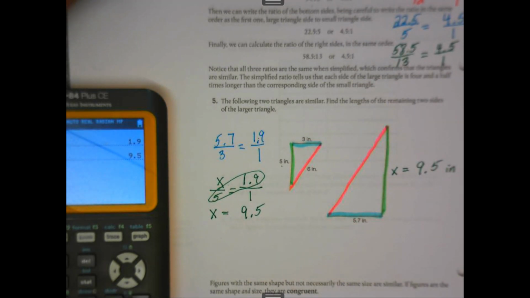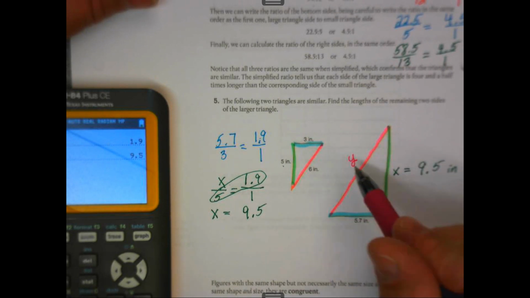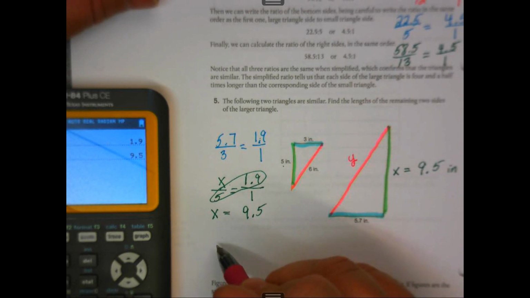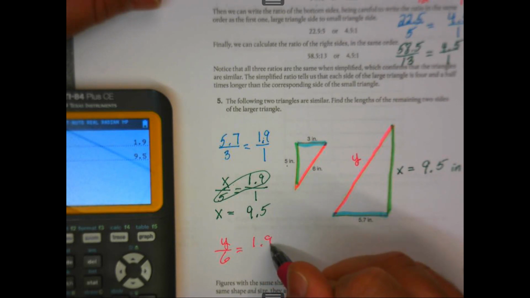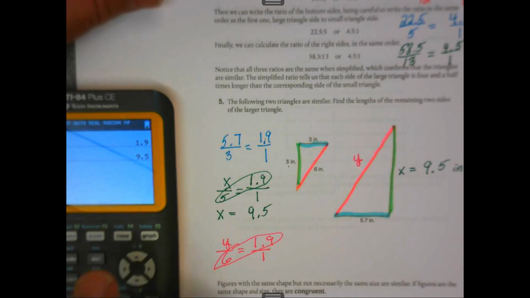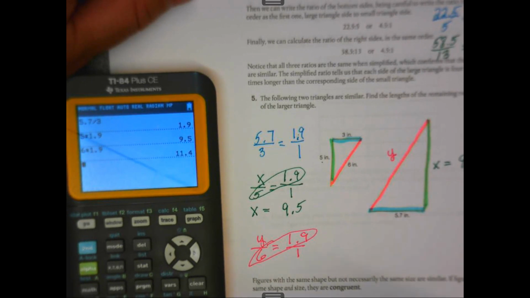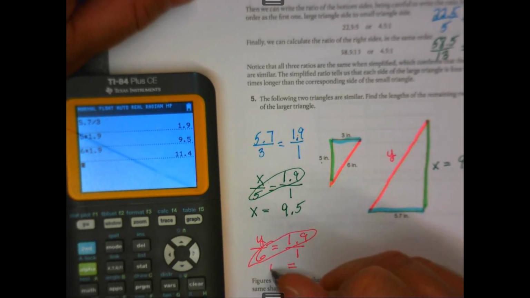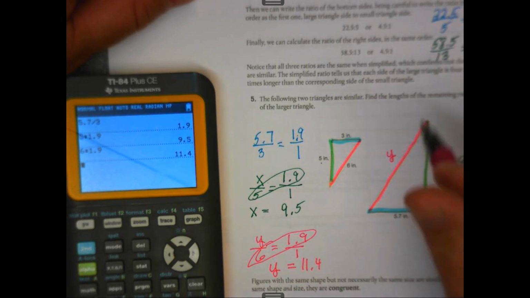And then the last side, we'll call this one y. So y over 6 has to equal 1.9 over 1. Cross multiply. 6 times 1.9. So y is going to equal 11.4 inches.